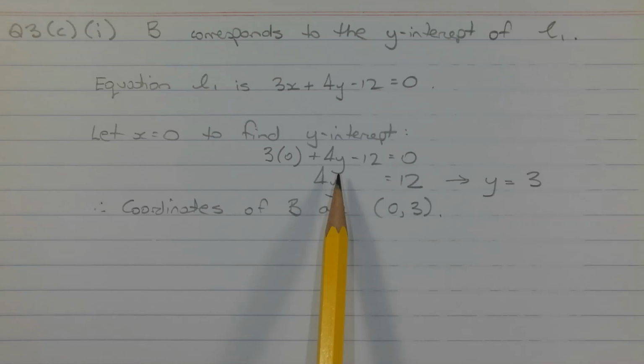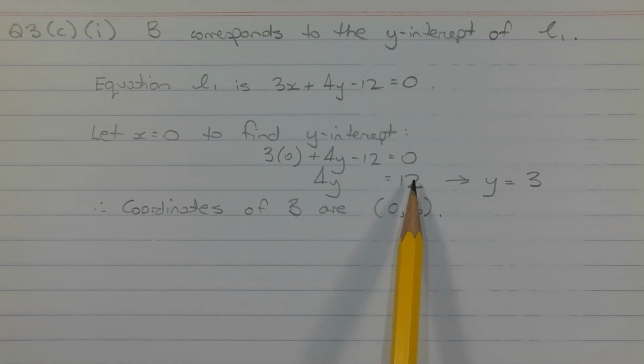So the equation becomes 4y equals 12, and then dividing the 12 by 4 to make y the subject, we get y is equal to 3. Therefore the coordinates of point B are 0, 3 as required.